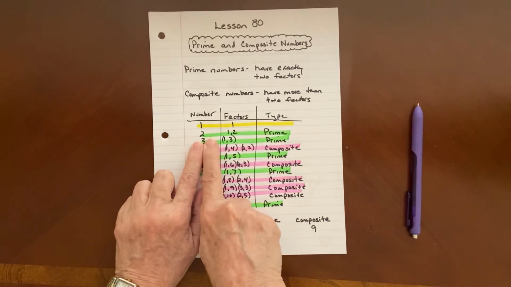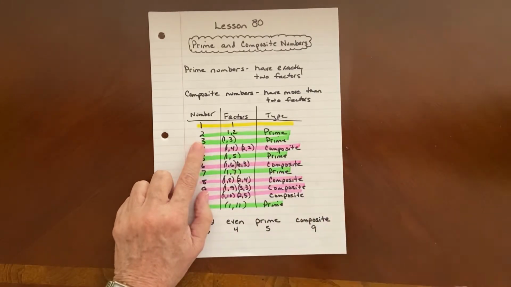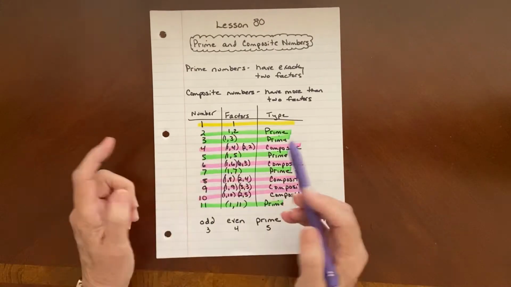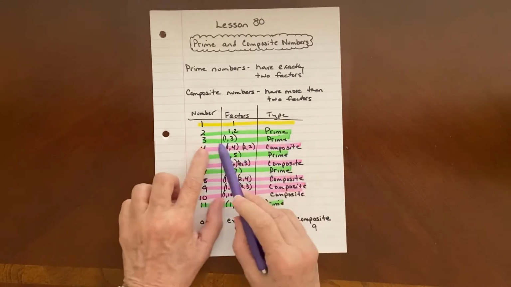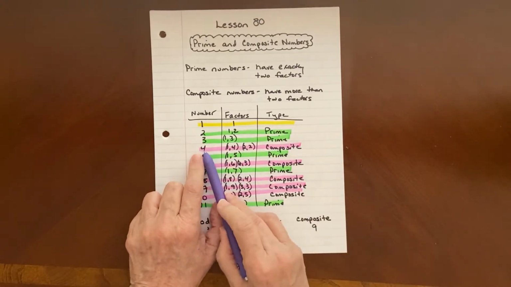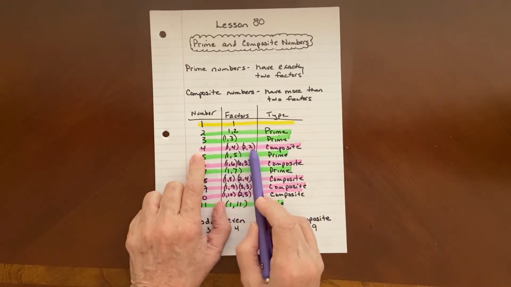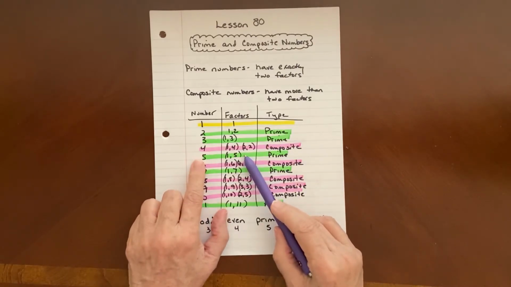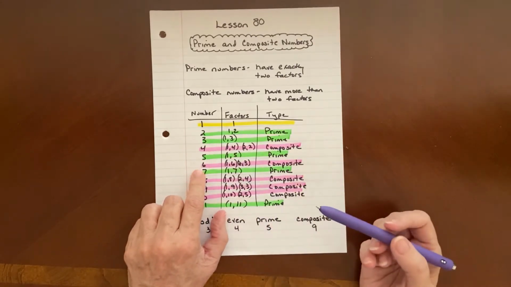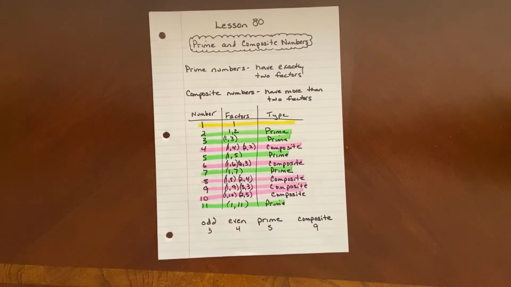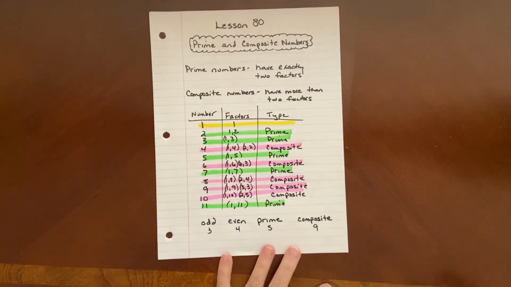If I look at 2, what are the factors of 2? So remember, factors, you can multiply two numbers together to make that number. So 1 times 2 is 2, and there's nothing else, so it's a prime number. 1 times 3, nothing else, so it's a prime number. 4, on the other hand, has 1 and 4, and 2 and 2, so it's a composite number. 5 is prime. 6 has more than two factors, so it's a composite number. 7 only has two factors, 1 and itself, so it's a prime number.